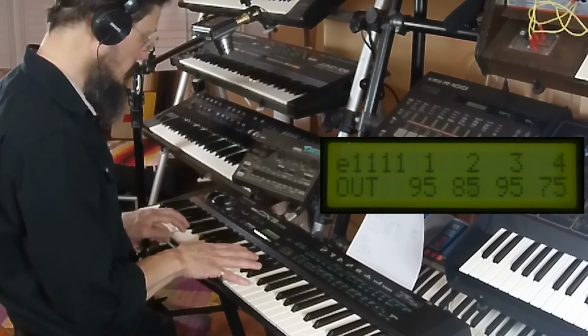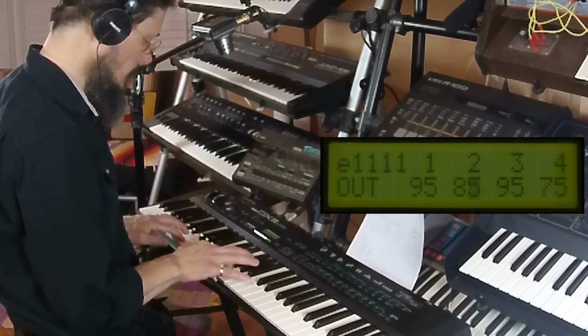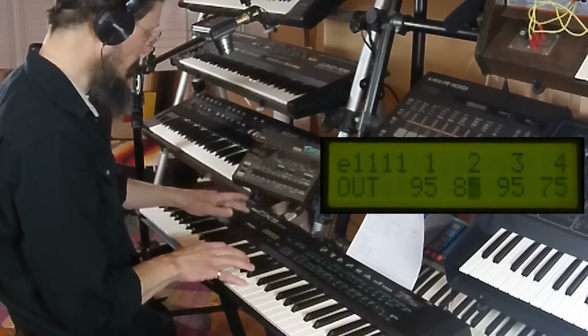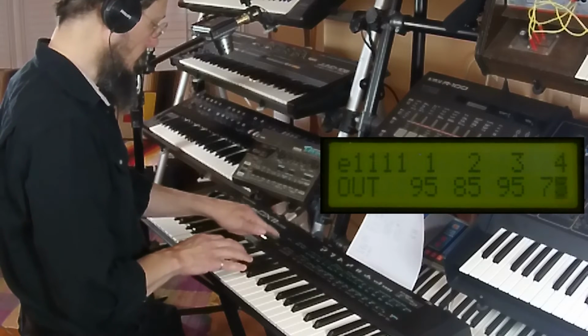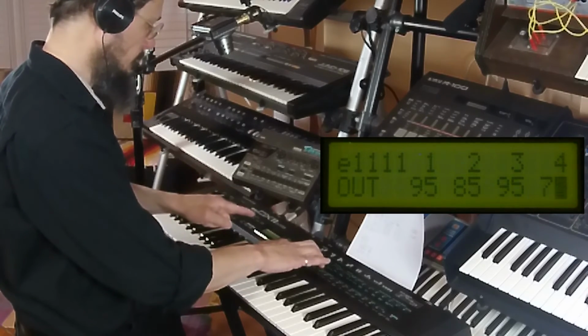That's really nice in the low end and still good on the top end, so I'm going to keep this at 85. Now let's go to the other modulating operator, operator 4. This one's a little different. Let me hit the feedback button.